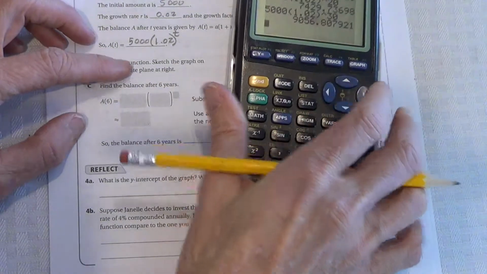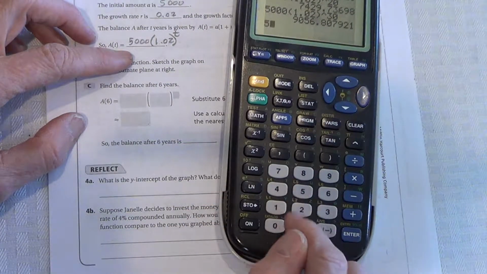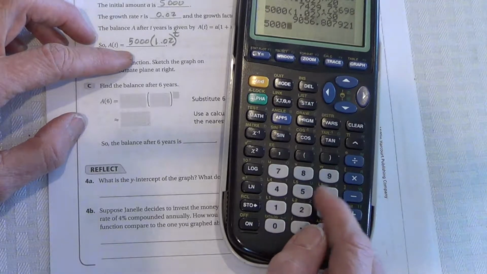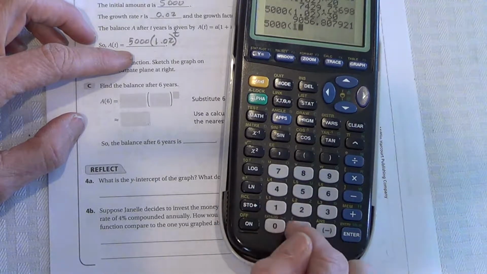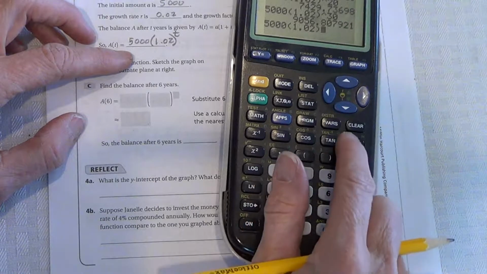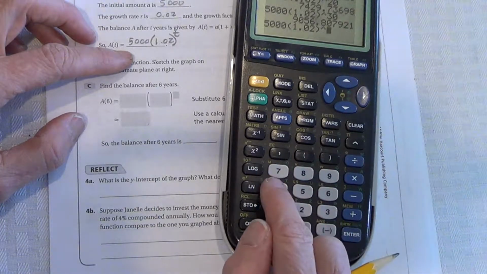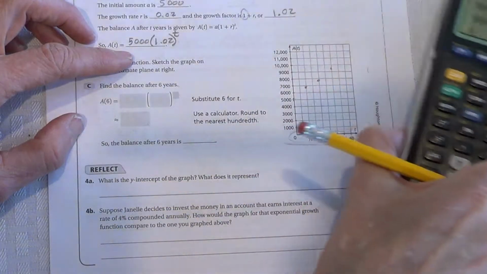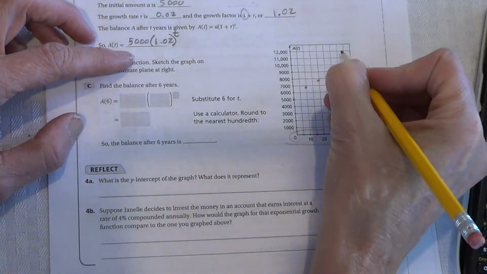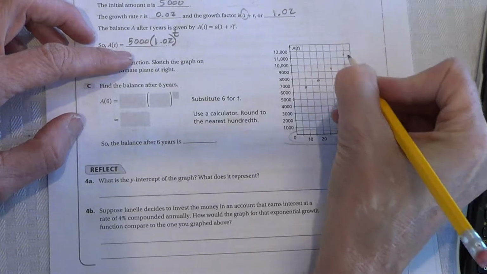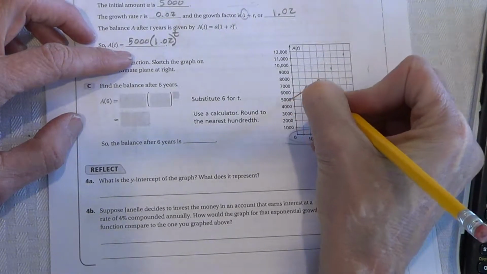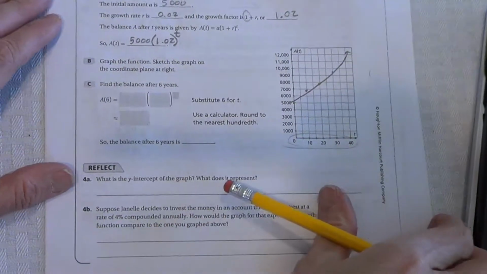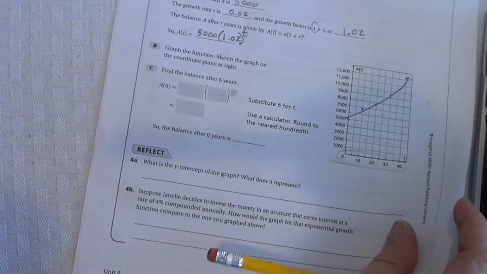And 40 years, 5,000 times 1.02 raised to the 40 equals 11,000. So you're seeing a very, very gradual increase. Okay, that's because the interest rate's fairly low.